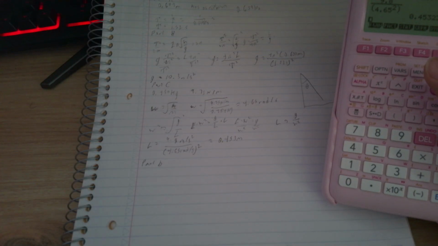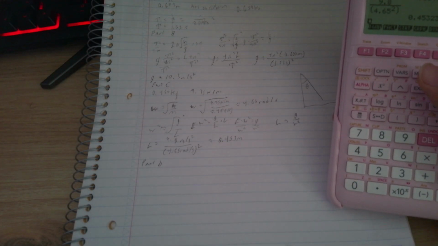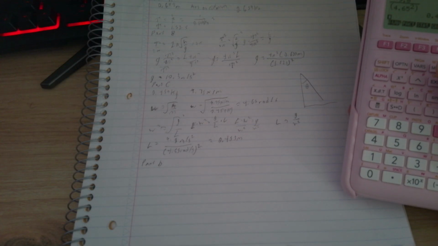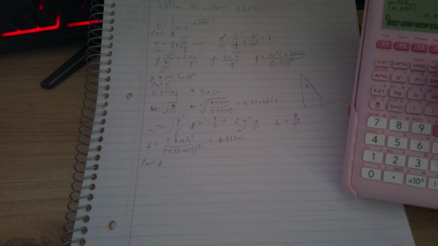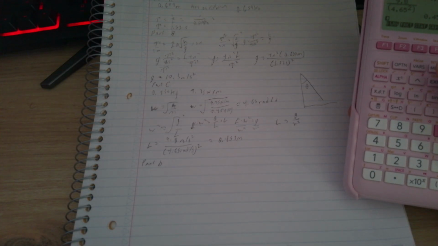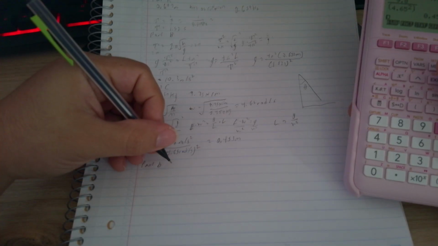Part D is asking, in a bicycle repair shop, a bicycle tire of mass M and radius R is suspended from a peg on the wall. The moment of inertia of the tire around the peg is 2mr squared. If the tire is displaced from equilibrium, so swinging back and forth, what will be its frequency of oscillation?